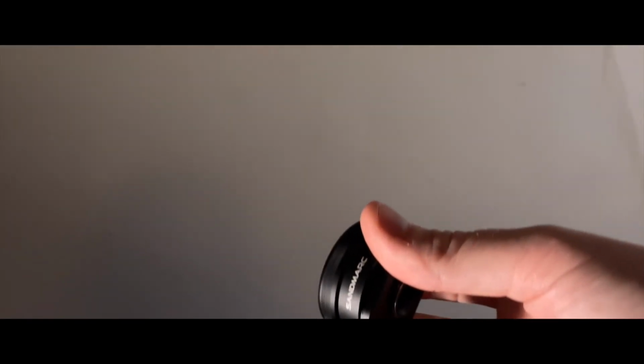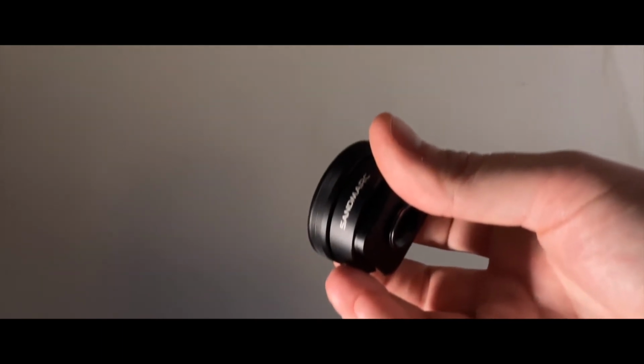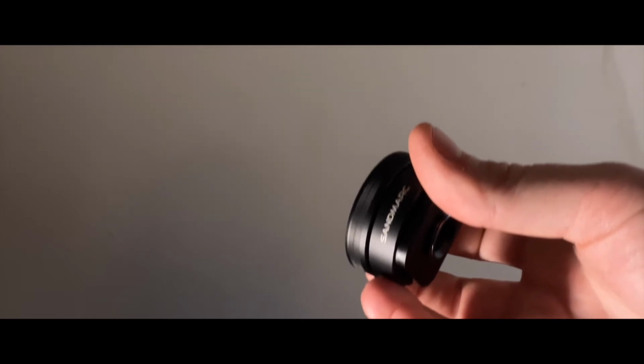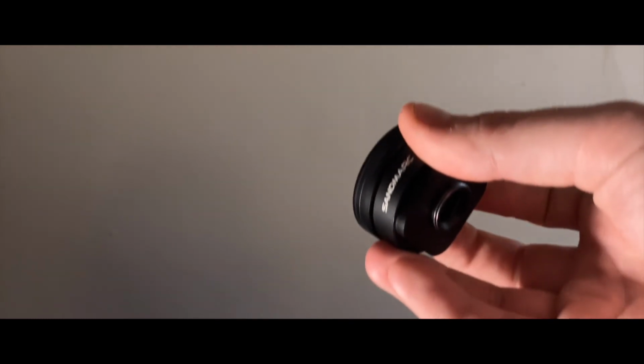The Sandmarc is going to have a 113-degree field of view and weigh in at 46 grams, which is 10 grams more than the Moment Anamorphic Lens. So this is going to be a much more meaty and substantial lens, though it is a very high quality and well-built lens insofar as I can feel.